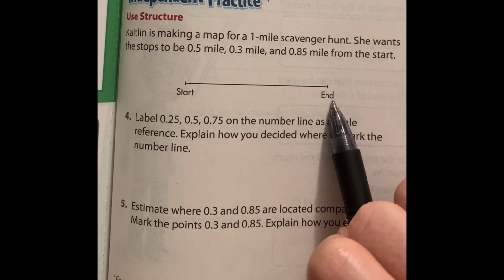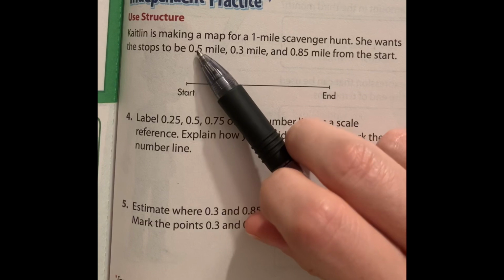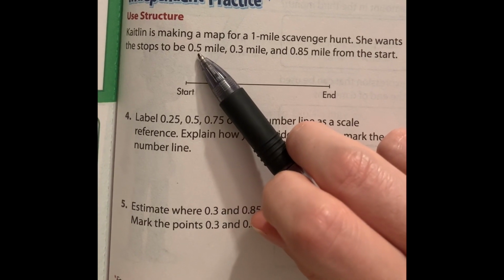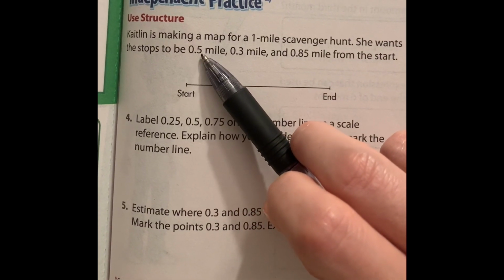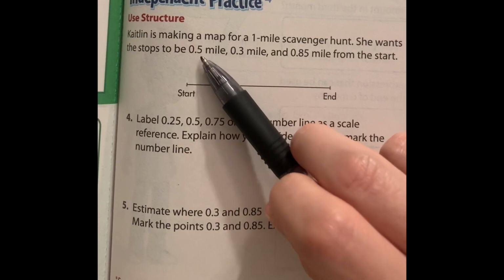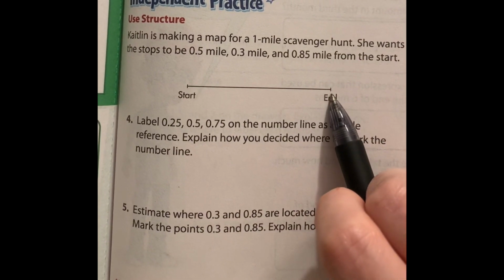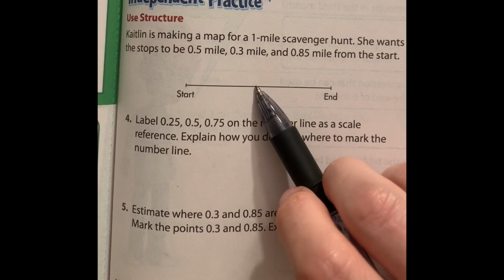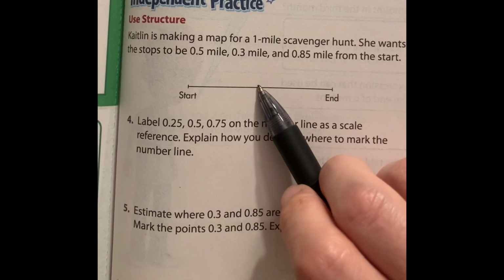Then it makes it really easy for me to fill in the very first mile marker she wants, which is 5/10. We learned that 5/10 is our halfway mark to 1. So if this is our 1 mile spot, we would go ahead and put our 5/10 about right there.